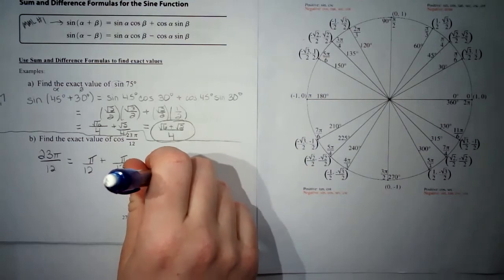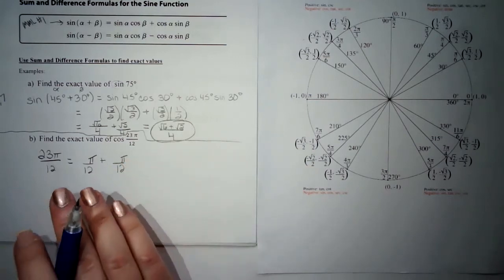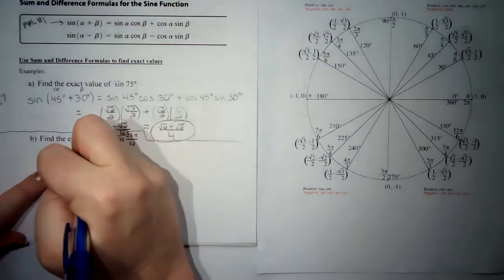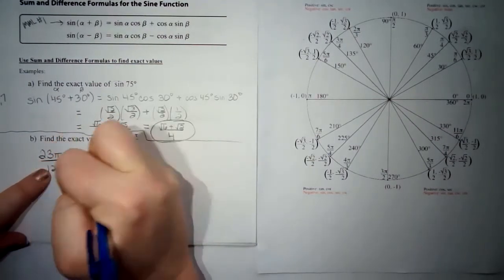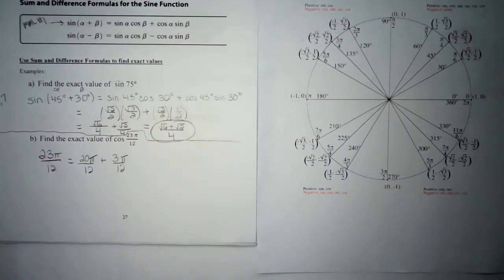Does everybody see where I'm going with this? So two numbers that will have a factor that will divide into 12, and they have to add to give me 23. Now you can have an infinite amount, but I'm just going to choose these two. What if I did 20 pi over 12 and 3 pi over 12?